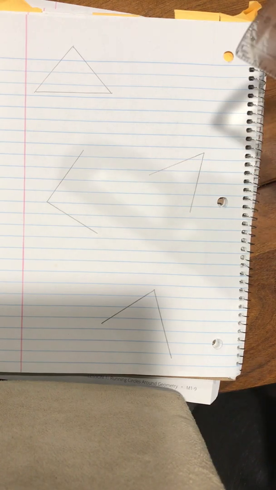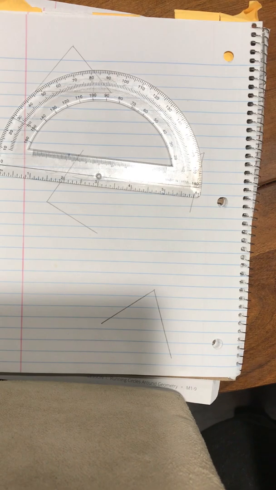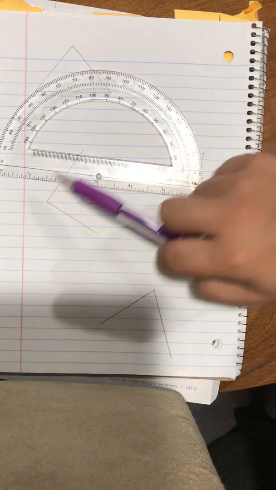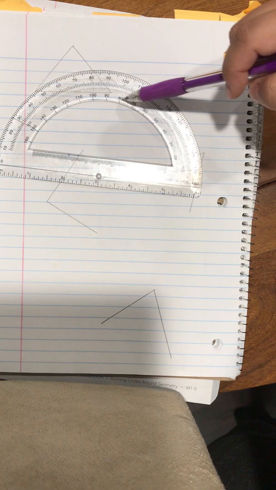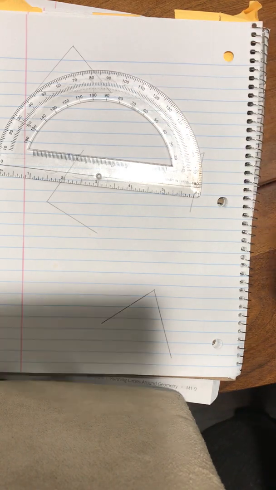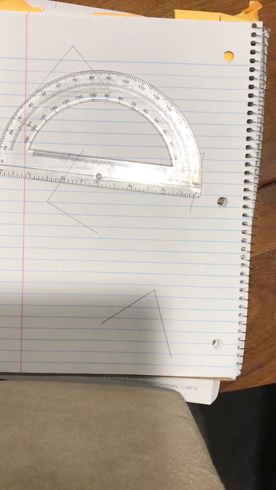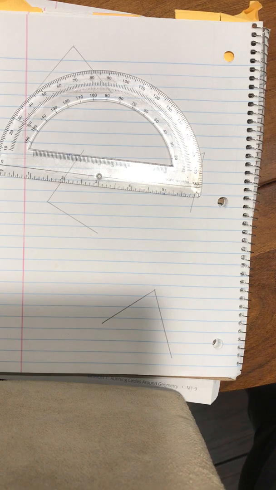Okay, I want to go over how to use a protractor. Some of us might not know. So here's the protractor. Here you're going to notice that you have some numbers on the inside, and on the outside, you have to determine which one am I going to be using when measuring something. So obviously if the angle looks like it's 90 degrees, you're going to be looking at the smaller numbers.